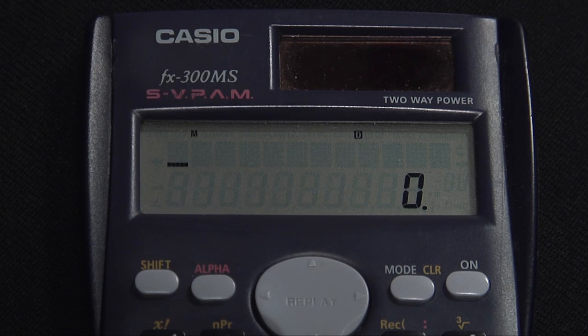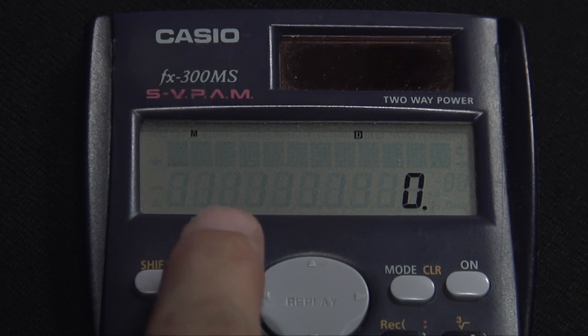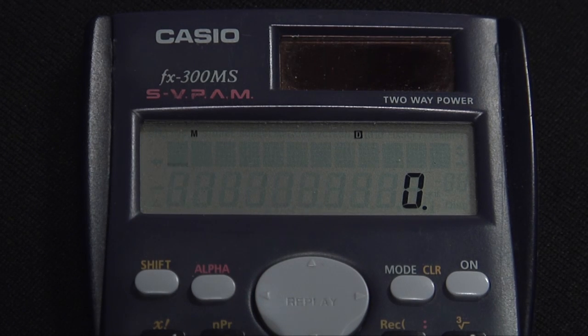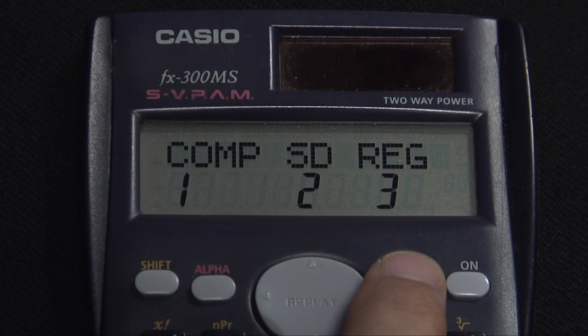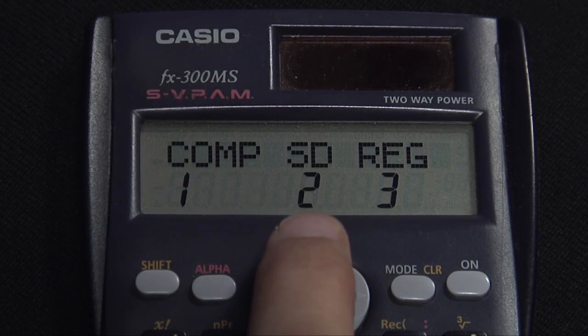This is the Casio fx300MS calculator, and we're going to go ahead and use this to find the mean, standard deviation, and variance from a set of data. Now, the calculator is not already in statistical mode, and that's okay. If it was, I would restart in statistical mode anyways to clear data. So you'll notice over here it says mode. So first thing I want to do is hit the mode button, and option number 2 says SD.